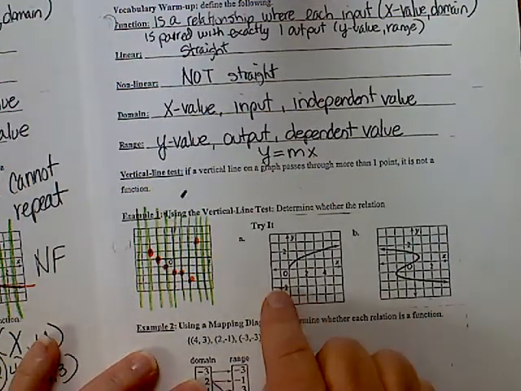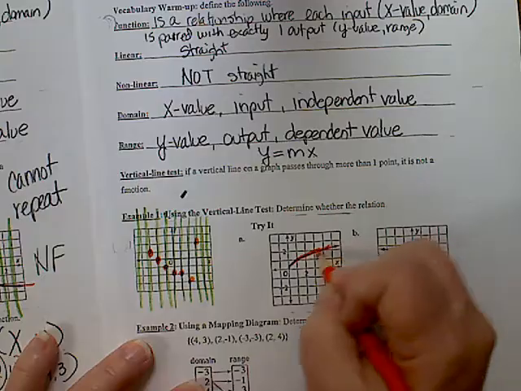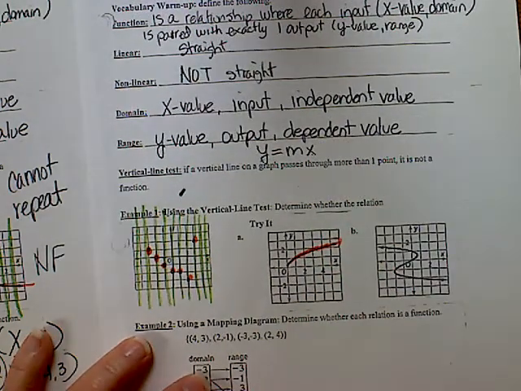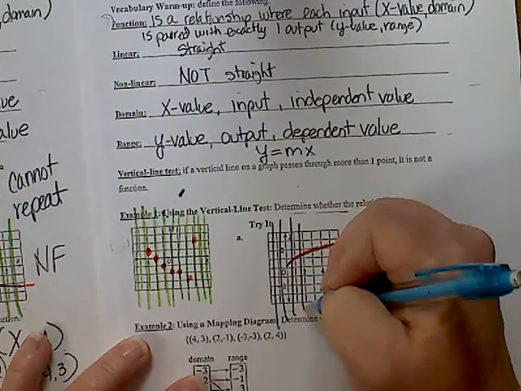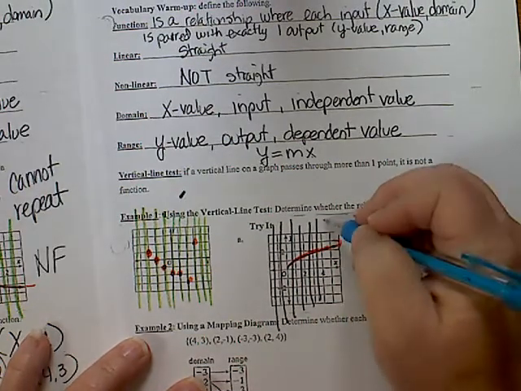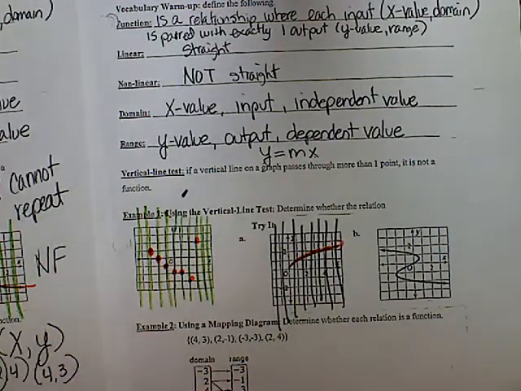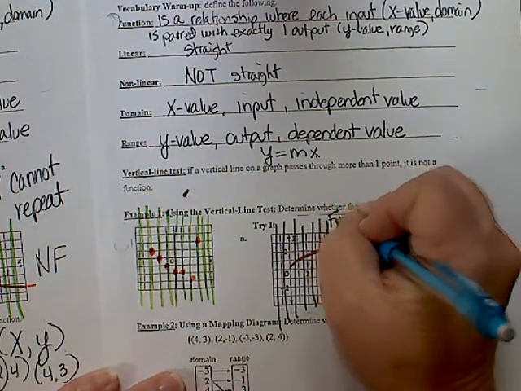It says, now you try it. Look at that line. If I take a pencil and draw down, do I ever touch more than one part of that red line that I drew when I draw a line down the graph? No. So it is a function.